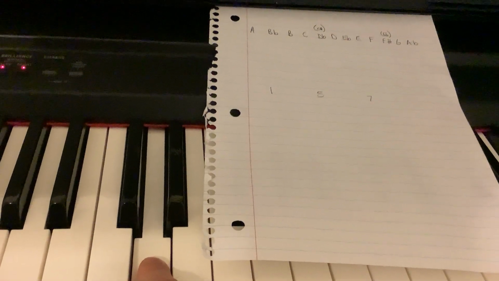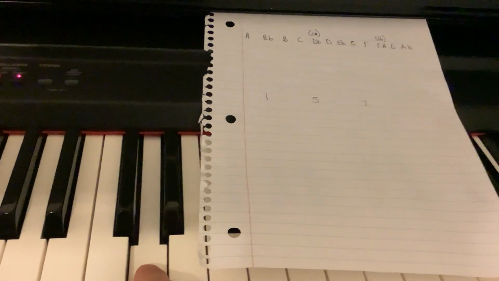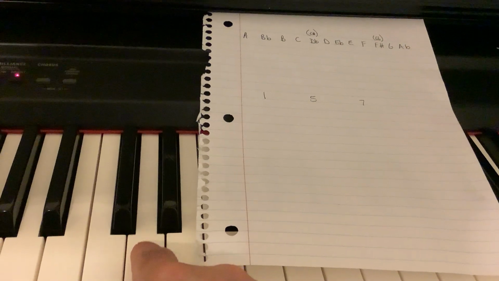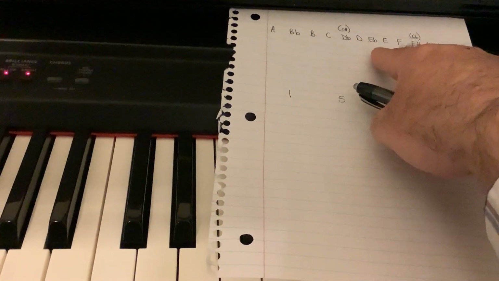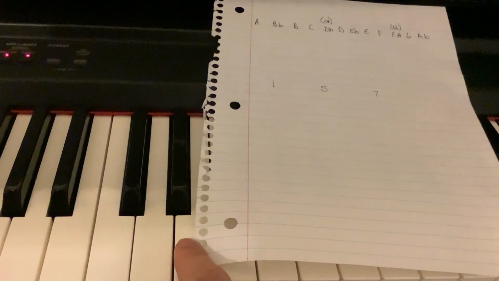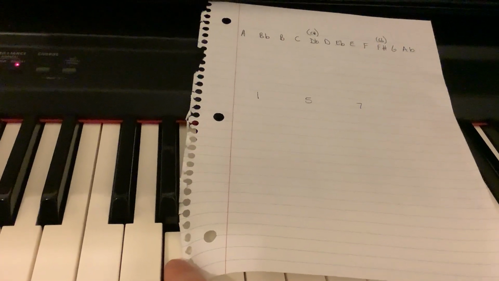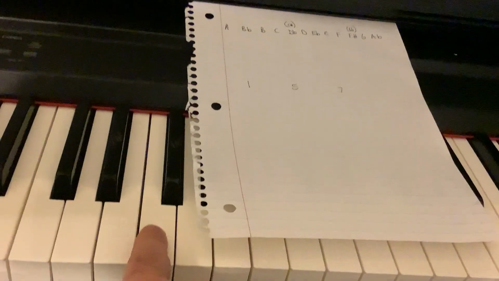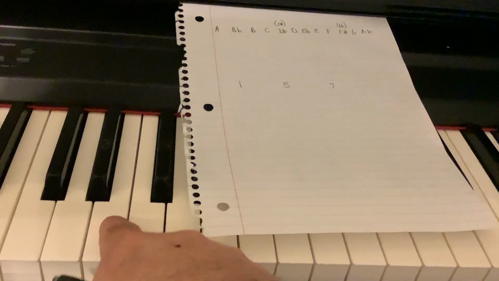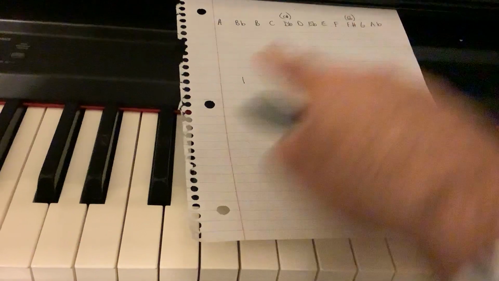Then you got a D, and then after D, the next letter in the alphabet's an E, but you got this black key here, so it's an E flat. That's this one. And then the next one's an E. Now if you notice, from E to F, there's no black key, so we just go from E straight to F.